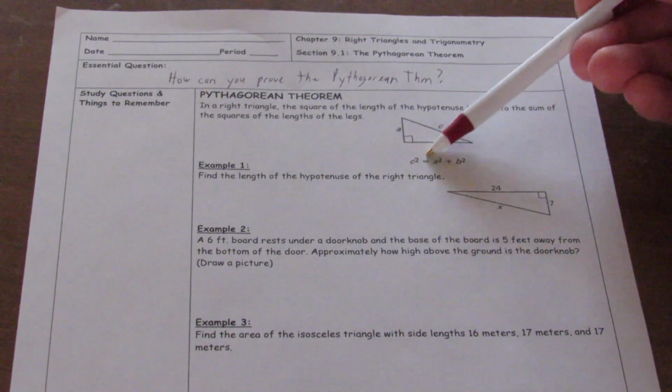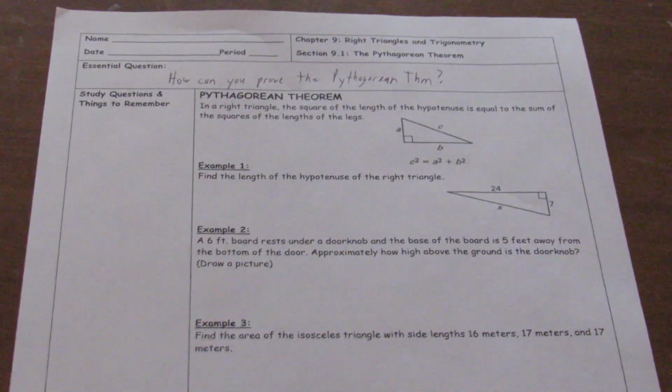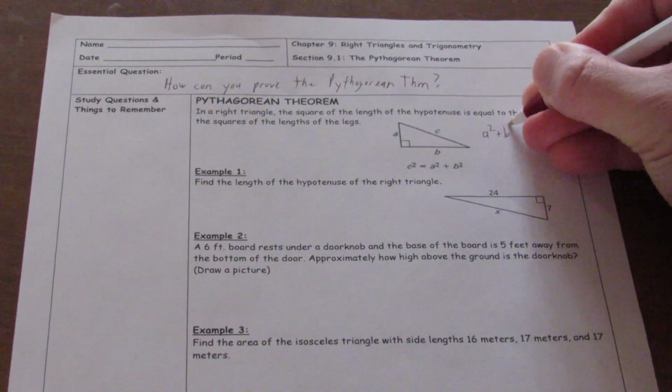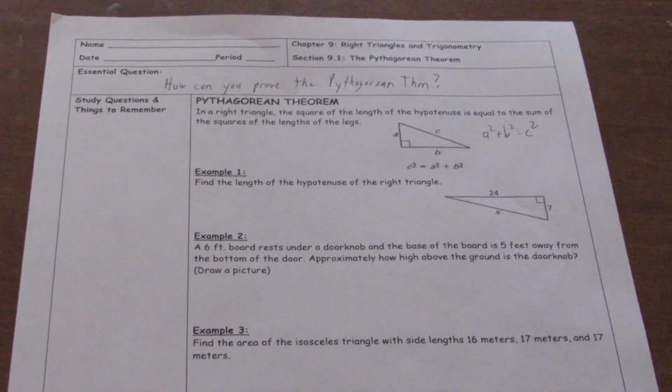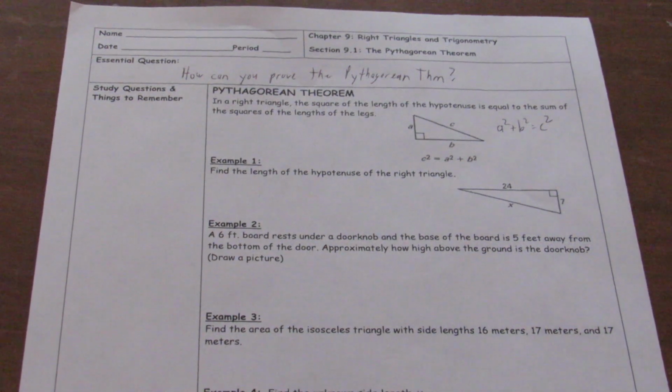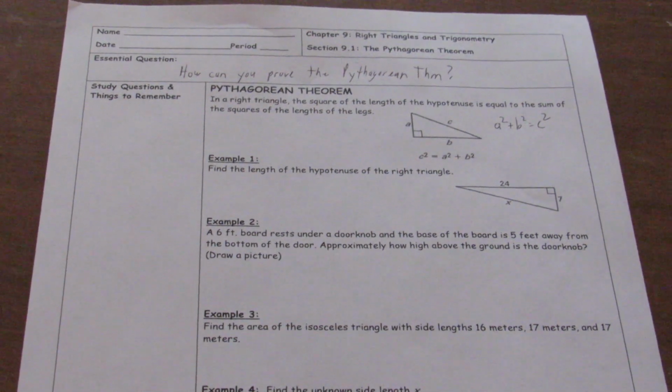Our book writes it as C squared equals A squared plus B squared. It's more commonly seen as A squared plus B squared equals C squared. It's just flipping where things are on the equal side, so that is our symmetric property and fine.